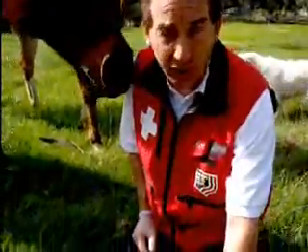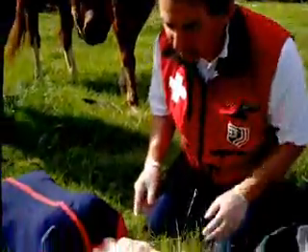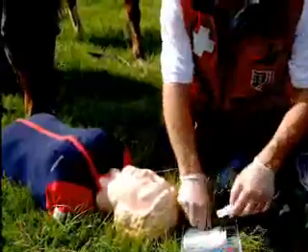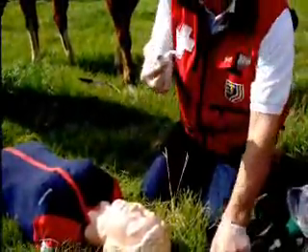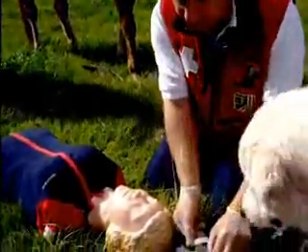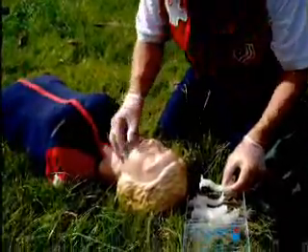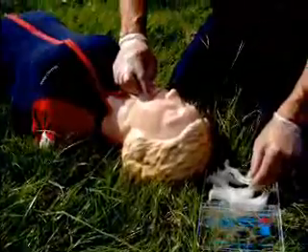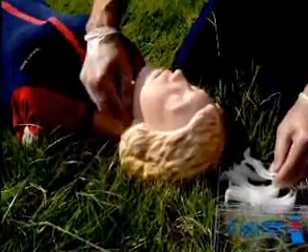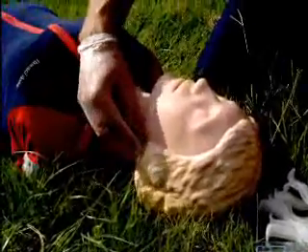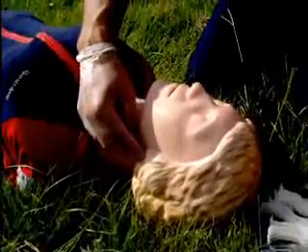Okay, to use an oral airway, you need to measure how big. They come in different sizes. We have a very small one, a very large one. The method for measurement is from the corner of the mouth to the base of the ear. She doesn't have an ear here, but I'm just going to simulate.